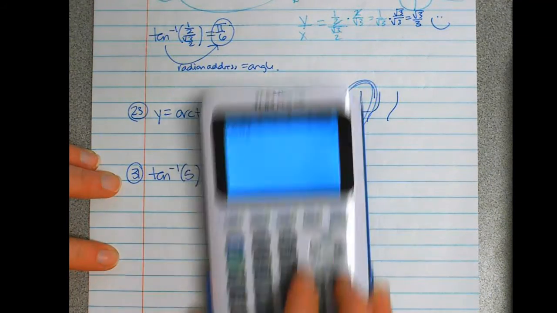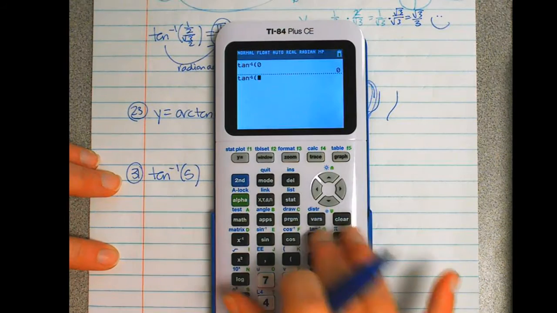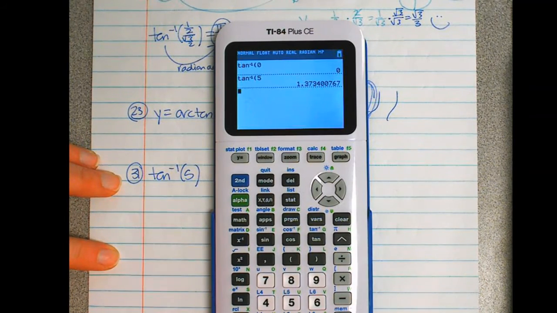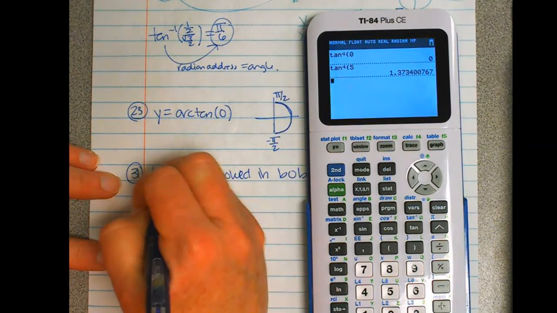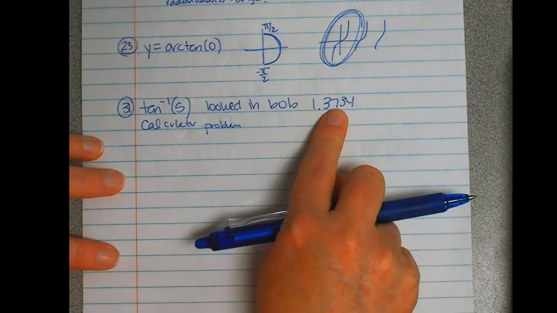So that indicates it's a calculator problem where you go second tangent 5. So you had to put it in a calculator. The back of the book answer is this.